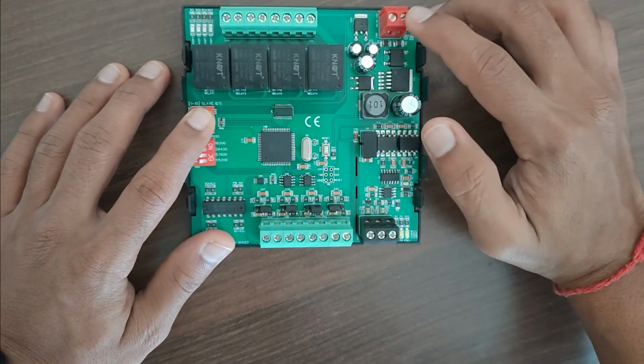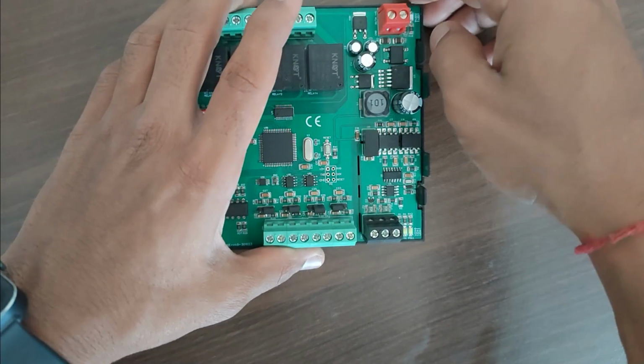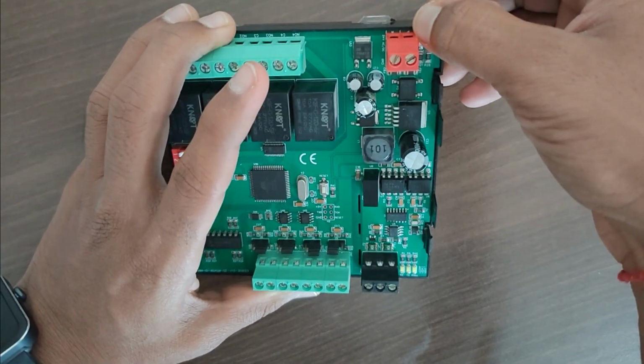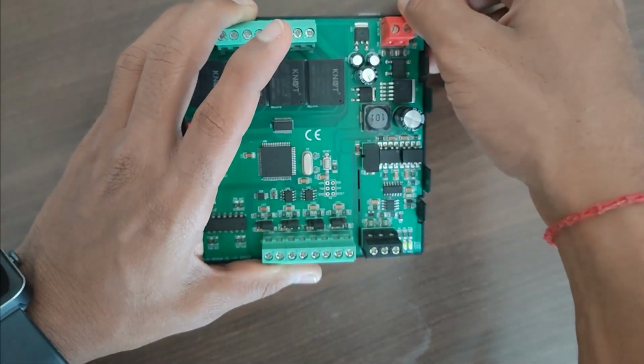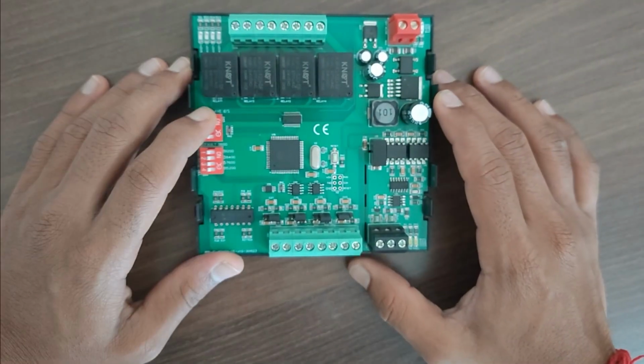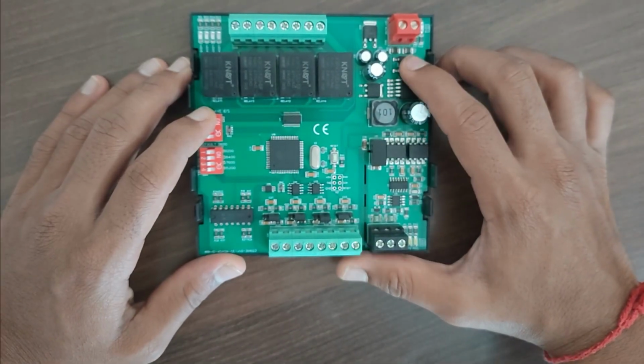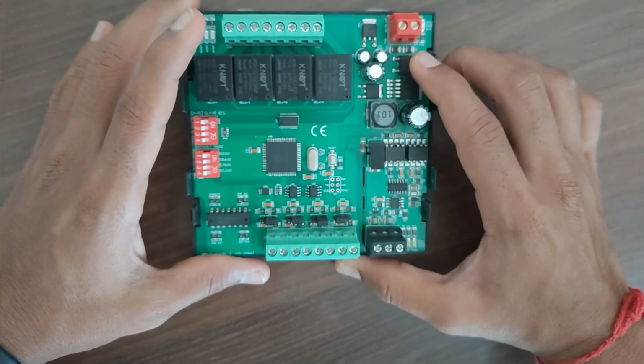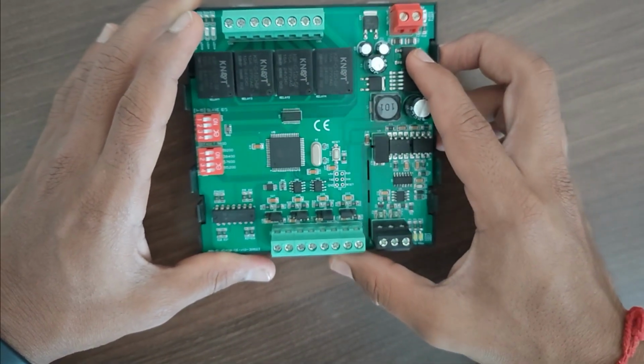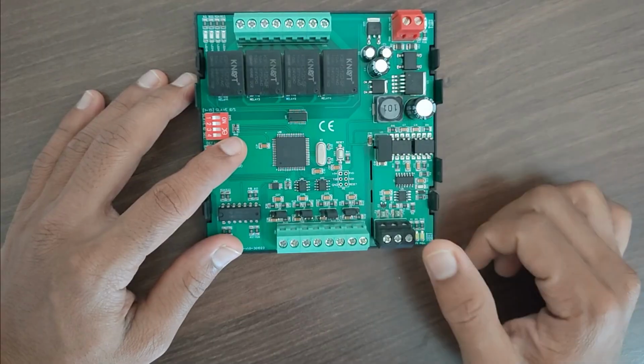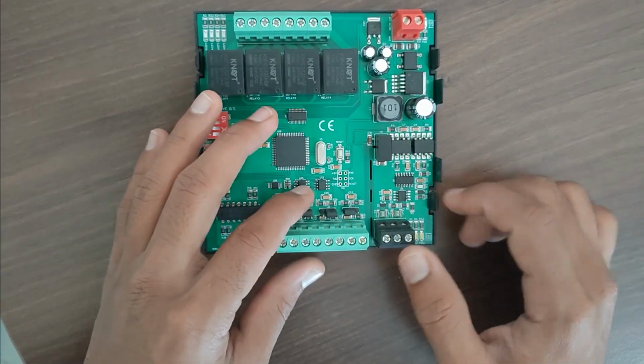In this model, here we have the power supply connection. For this power supply, we have the configuration as positive and negative, where you can connect up to 24 volt DC in any direction. For this board, we have used a bridge rectifier, which handles the reverse connection also. And here we have the RS485 for the communication.